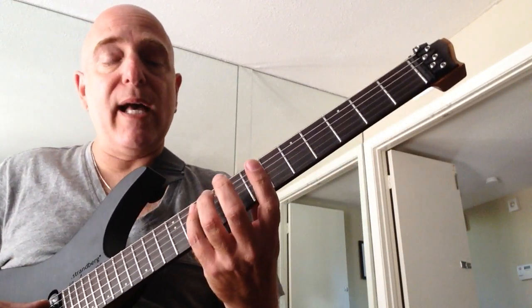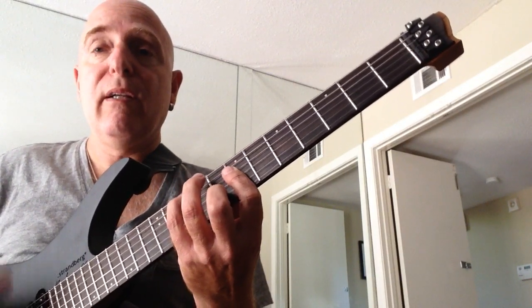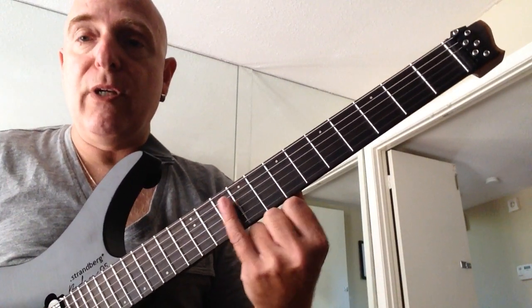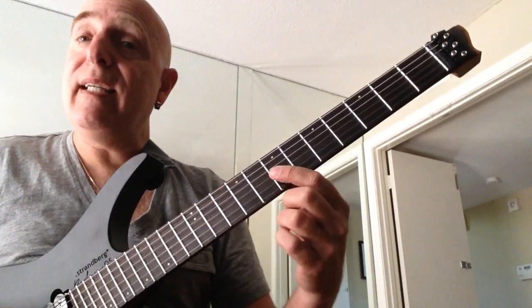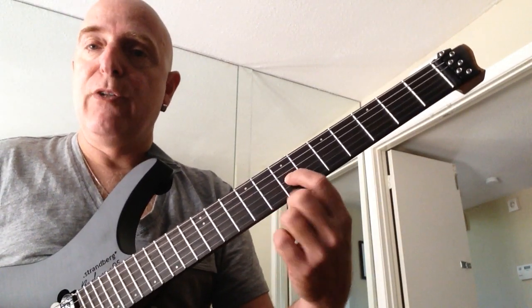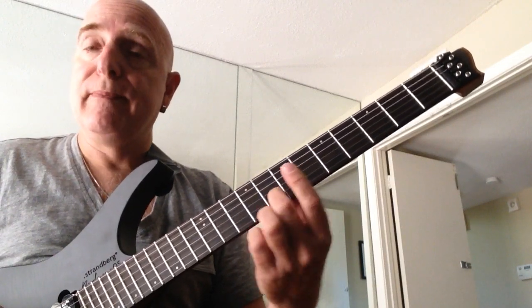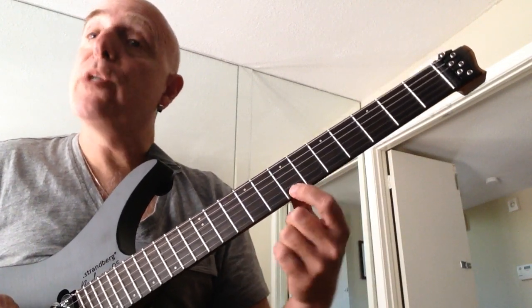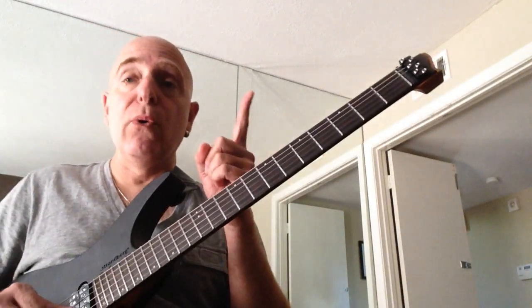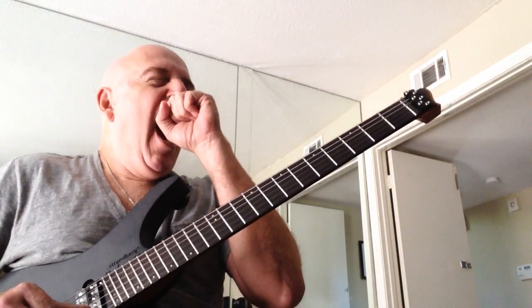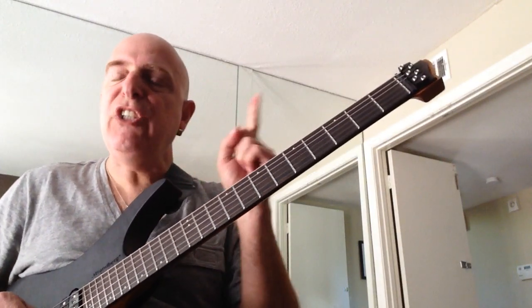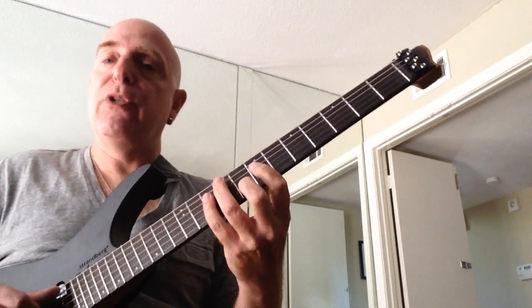Now another way I could do that is, so that's G, A, that's the added 2, D, which is the 5, G once again, which is the root doubled, and then B up top, which is the third. So the root, the third, and the fifth are present, and there's an additional note, and that additional note is the 2.